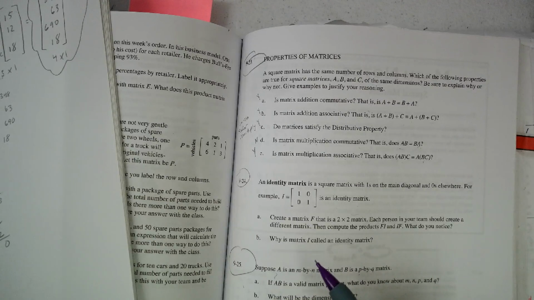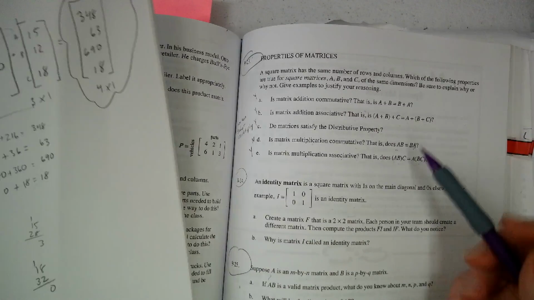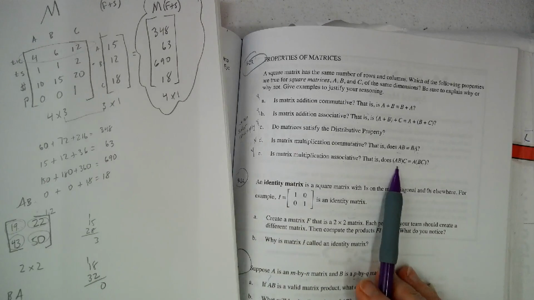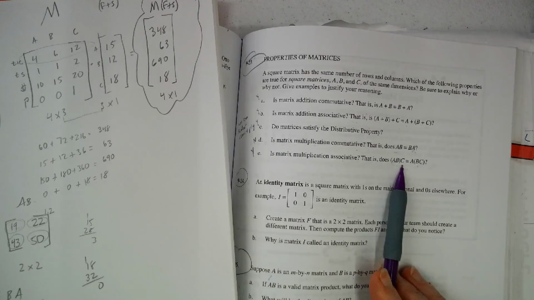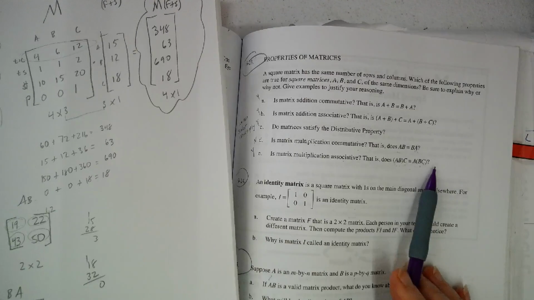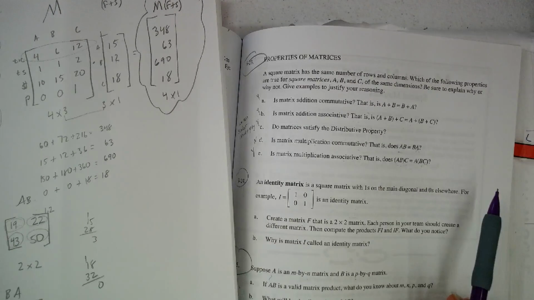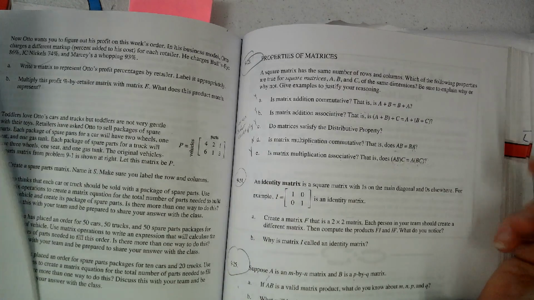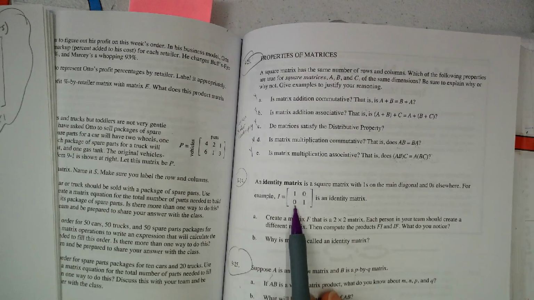Yes. I don't feel like I have time to do it, I'm going to let you try it. You can just make up 3 little matrices, multiply the first 2 together, and then take the product and multiply it by the third one. And then do it again, but multiply the second 2 together, and multiply that by the first one, and see if you get the same thing. You will. So yes, it is associative.